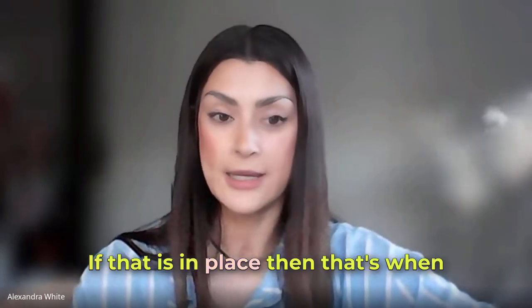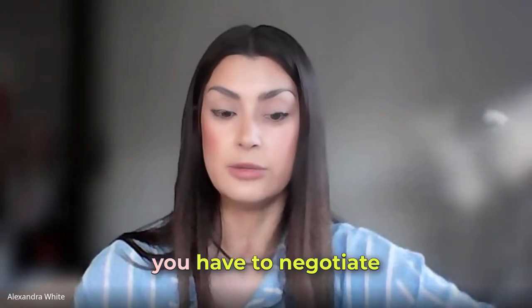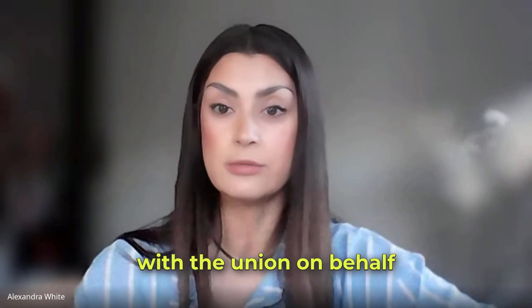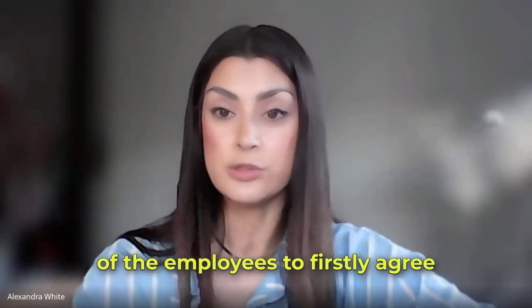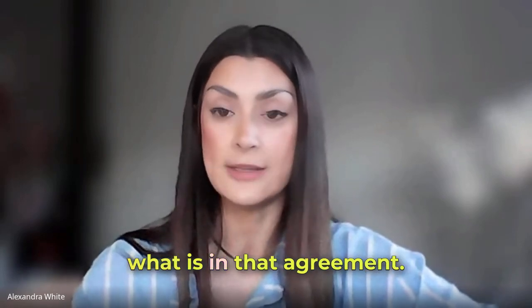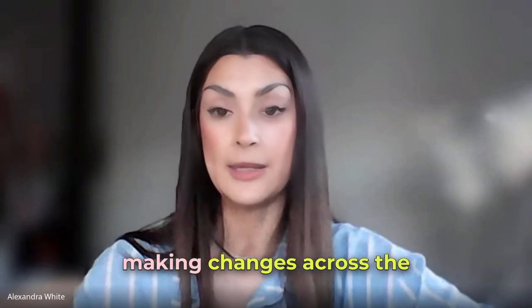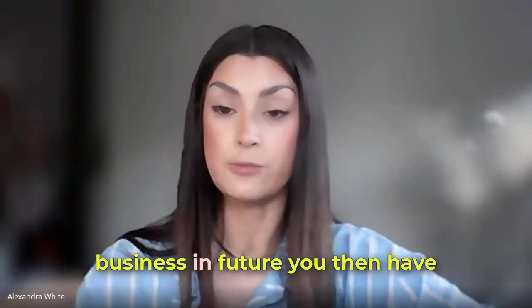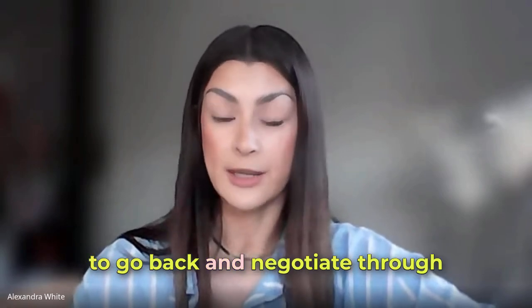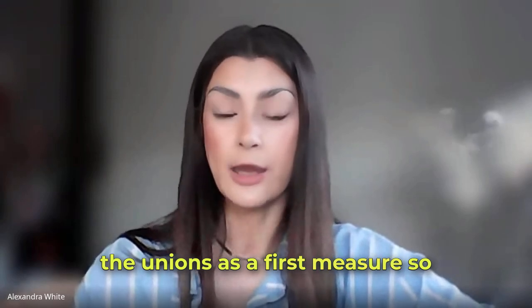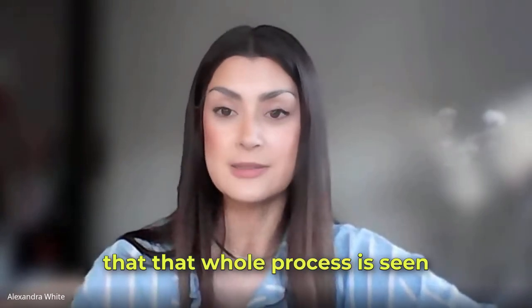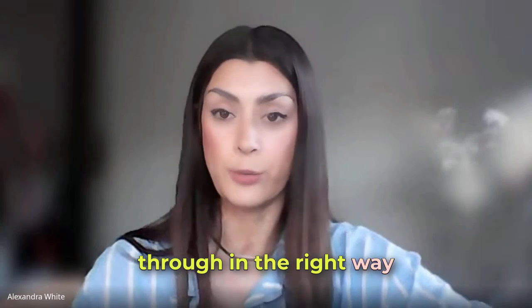If that is in place, then you have to negotiate with the union on behalf of the employees to firstly agree what is in that agreement, but then also if you are making changes across the business in future, you have to go back and negotiate through the unions as a first measure, so that the whole process is seen through in the right way according to legislation.